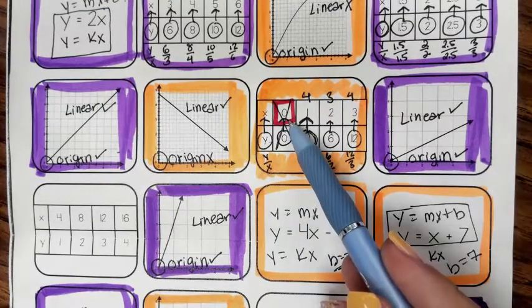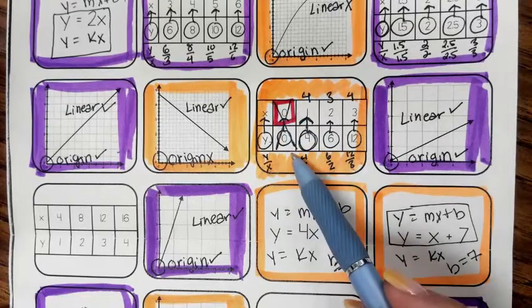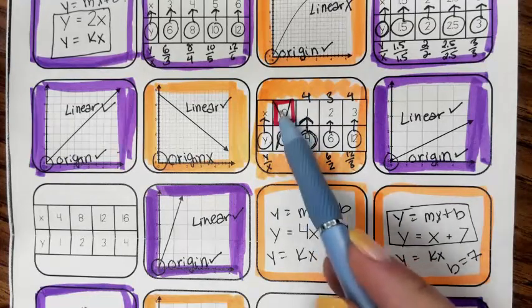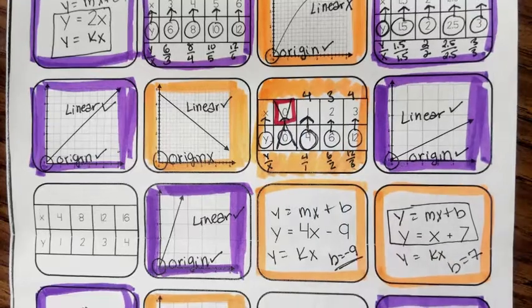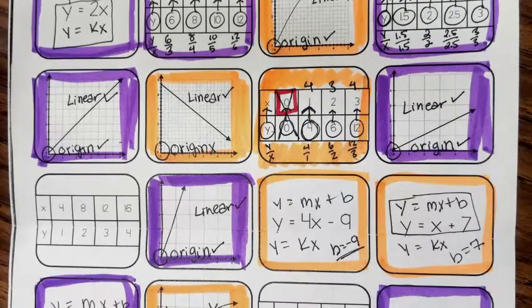Remember, because we can't divide by 0, that's why we crossed out anything with an x value of 0. Because we cannot divide by 0. That is mathematically illegal.